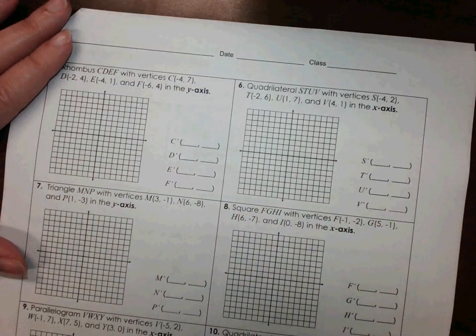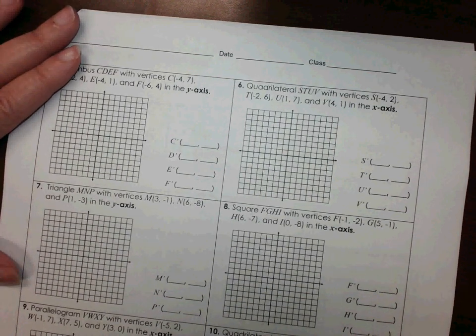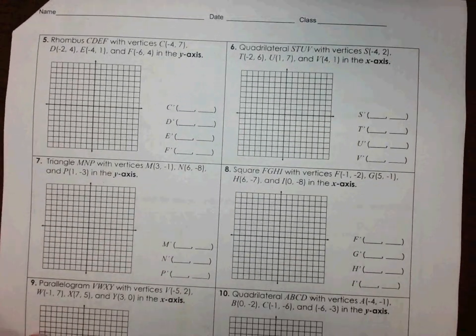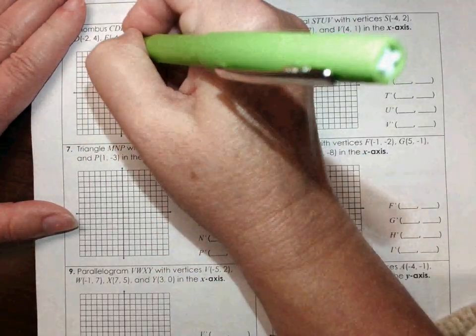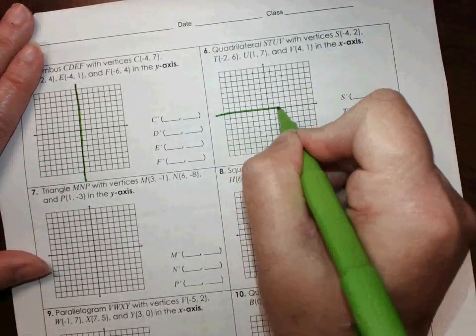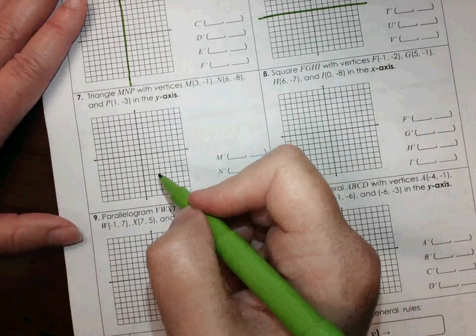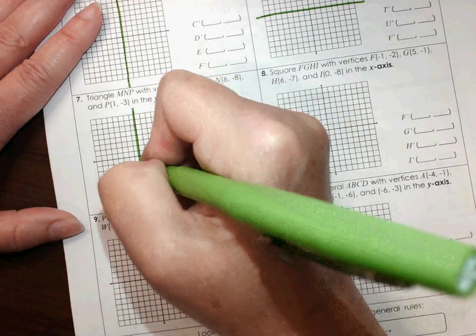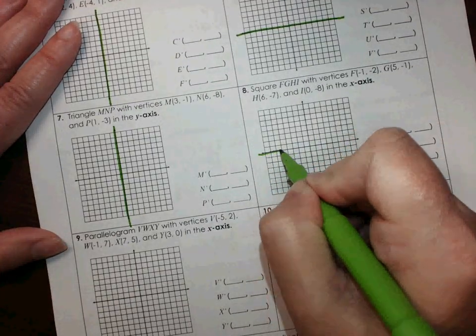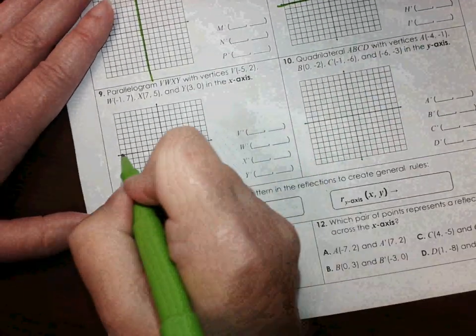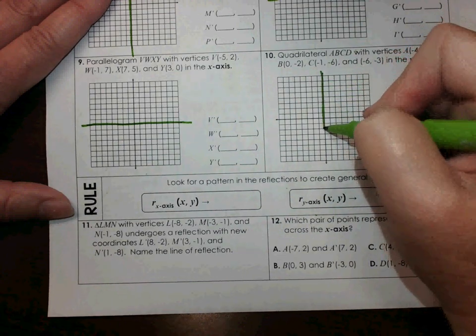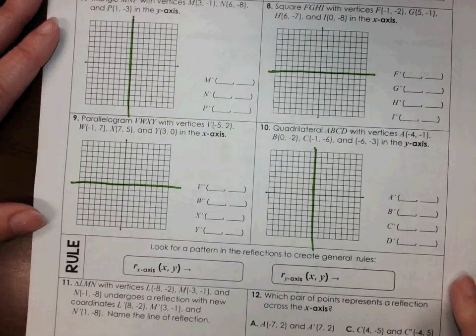I'm going to leave this page for you to do independently. It's the same concept. This one you'll flip over the y-axis. This one the x. This one the y. This one the x. This one the x. And this one the y. So same thing on this page. Get some independent practice in class.